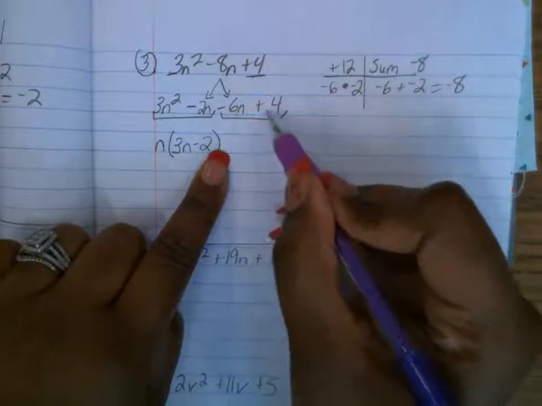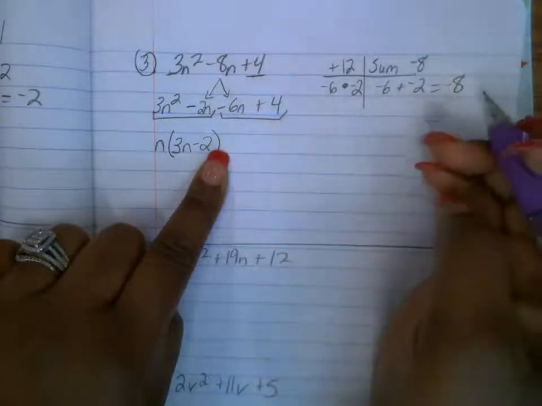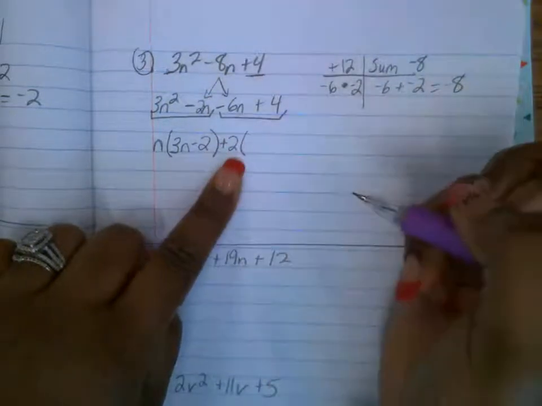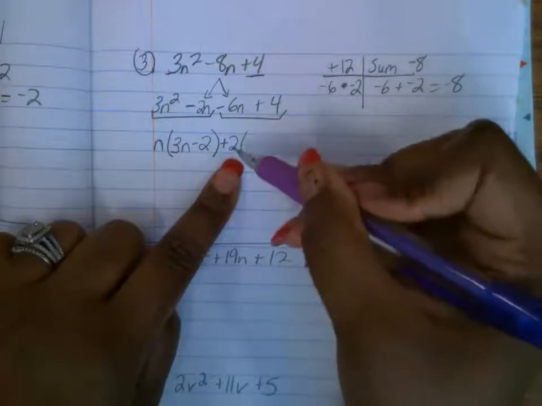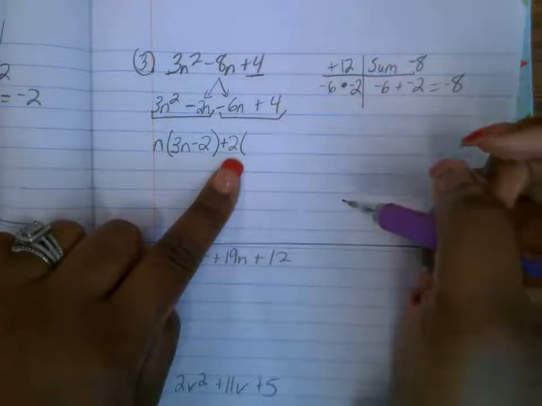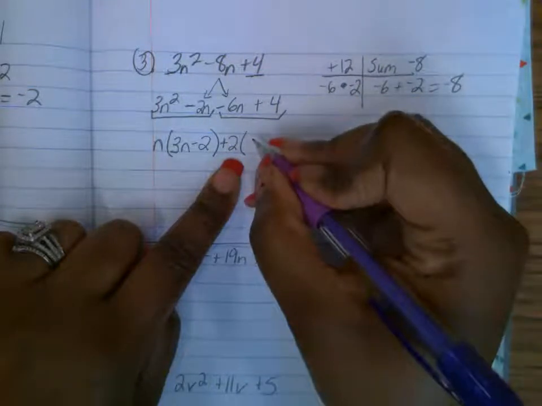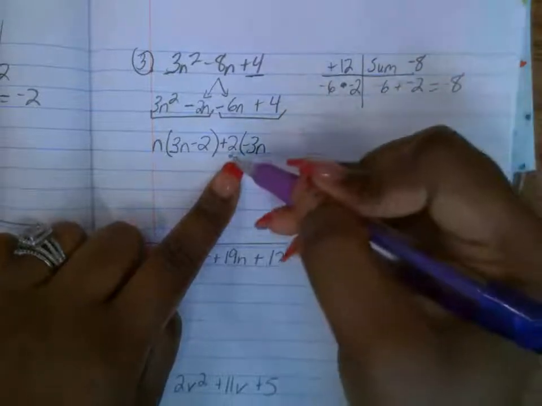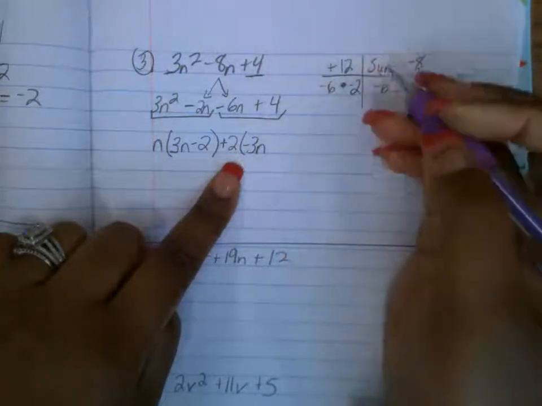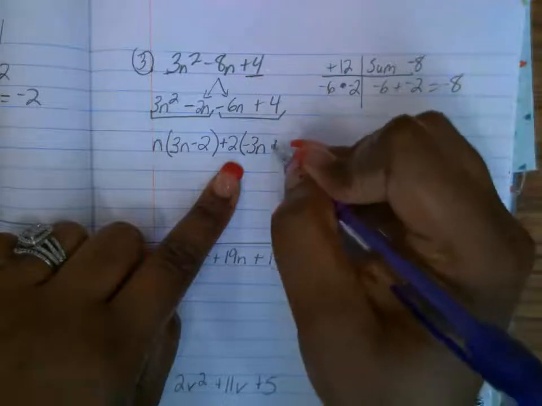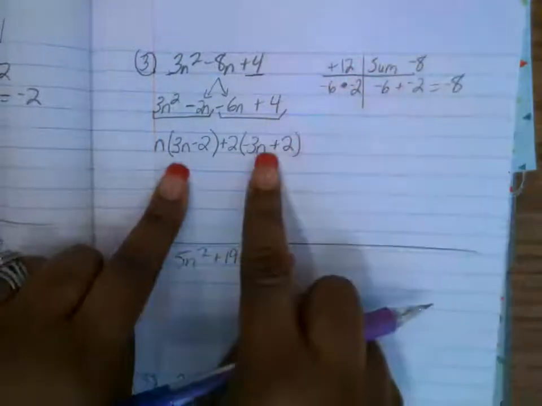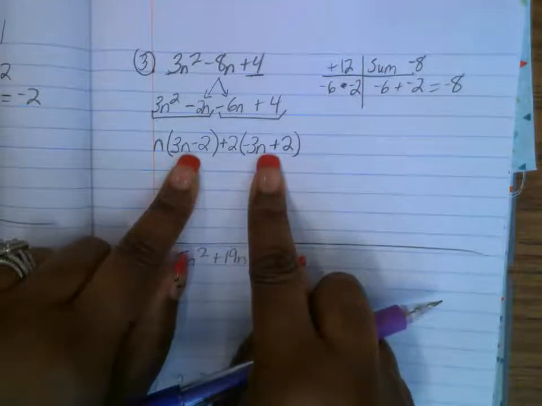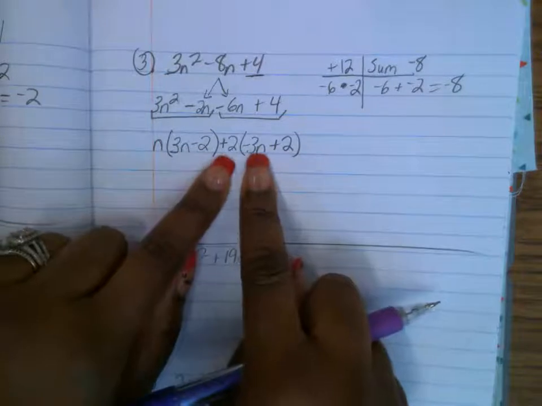Now let's look at this one. What's the greatest common factor between these two terms? 2, okay. So when we take out a 2, what number can I multiply times 2 to give me a negative 6n? Negative 3n, good job. What can I multiply times 2 to give me 4? 2, positive 2. Now notice these are not the same. They are not the same. So in order to make them the same, the only thing that's different is the negative signs.